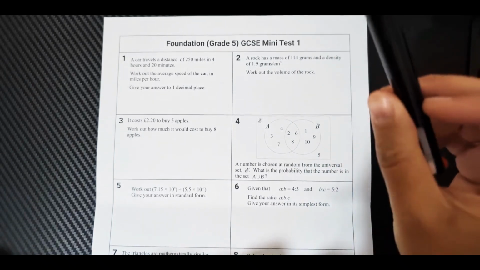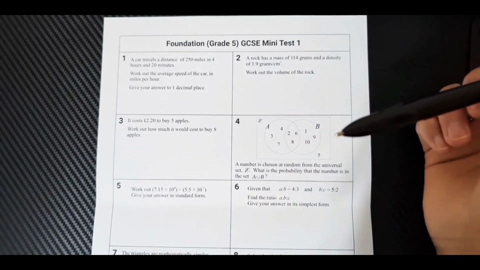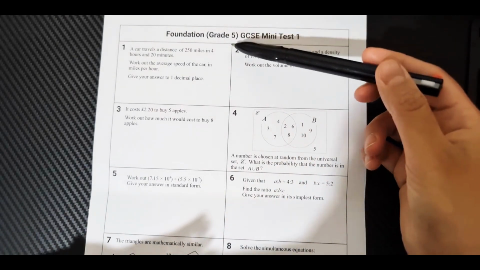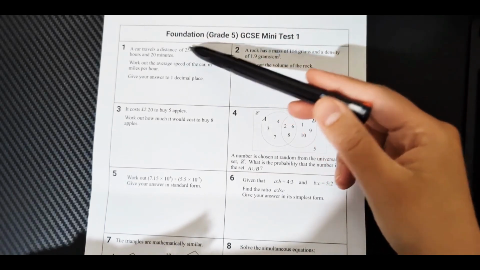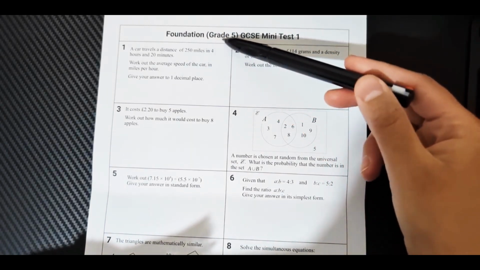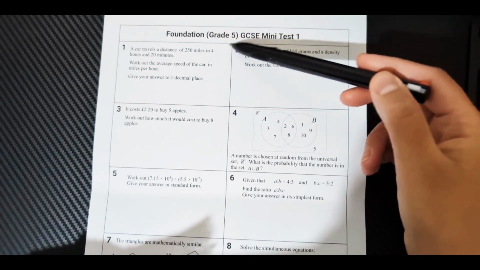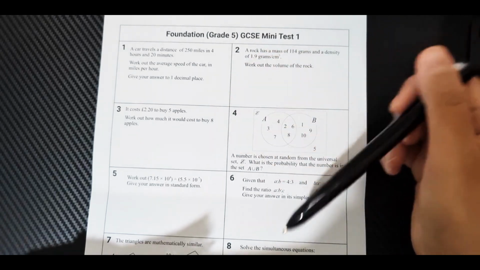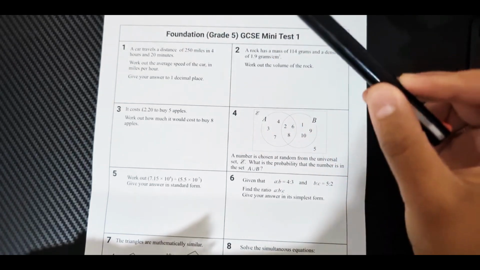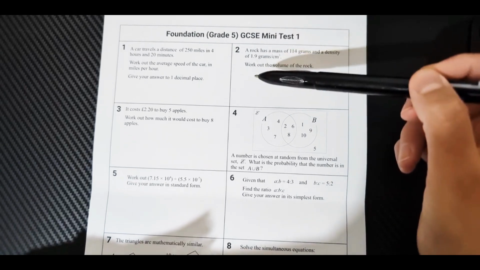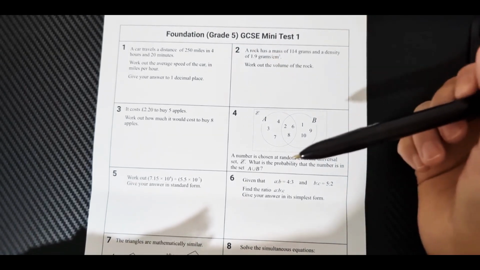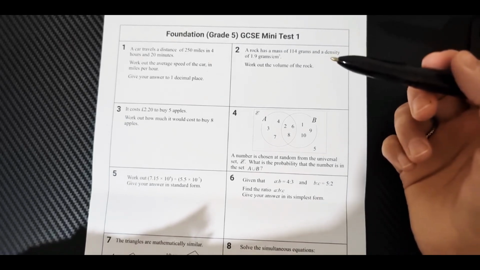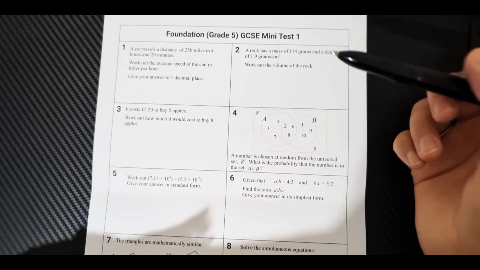GCSE Maths mini test 1. This is something that I got from the Maths Genie website. It's a very good collection of all the grade 5 topics that could come up, mainly in the foundation paper and also possibly in the beginning of the higher paper. So these topics will benefit you if you are sitting the foundation paper or even the higher GCSE Maths paper. I know paper 1 is very soon, it's coming this week, and this will be really good revision for some of you that are sitting that paper 1 this week.